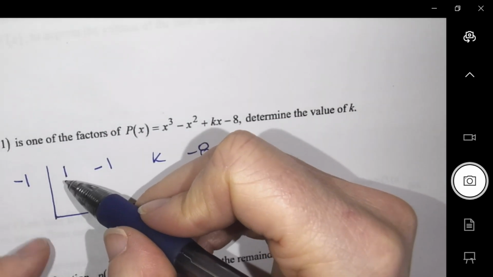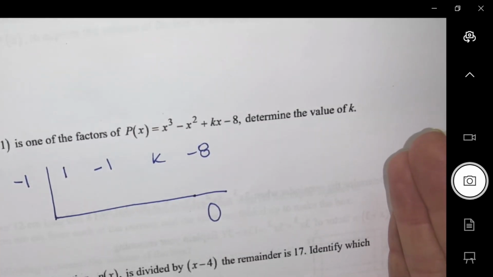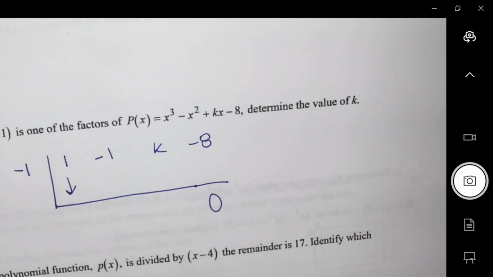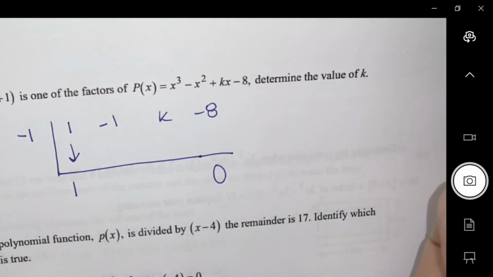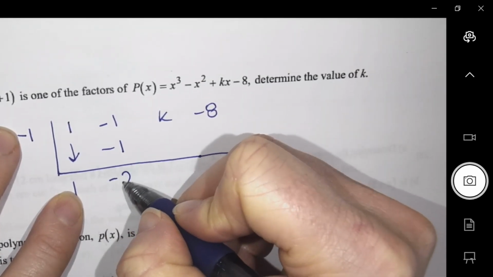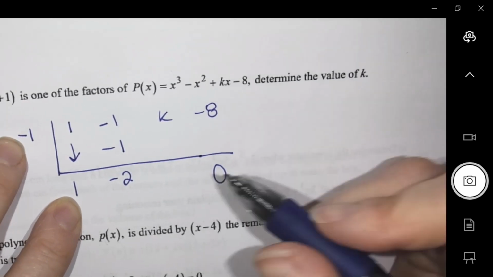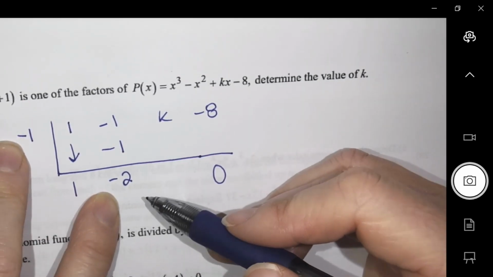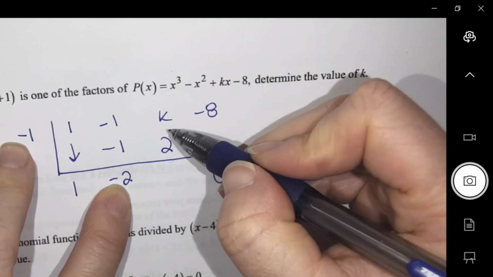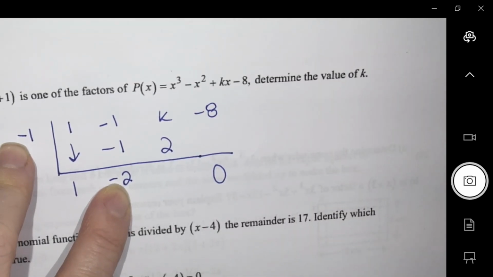Okay, you're going to work a little bit forward and a little bit backward till you meet there at the k spot. So let's start going forwards as much as we can. So bring the 1 down. Times, add. So times to negative 1, add to negative 2. You can times, which makes a 2. And now you can't add. 2 plus k, you can't add that.